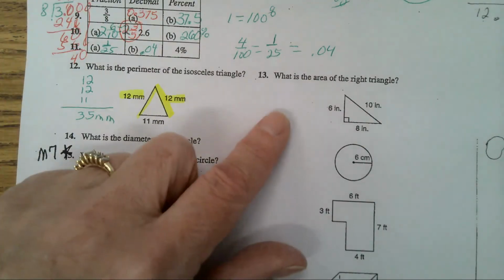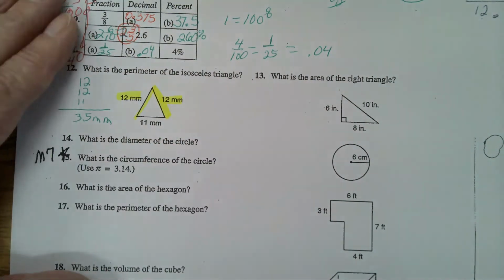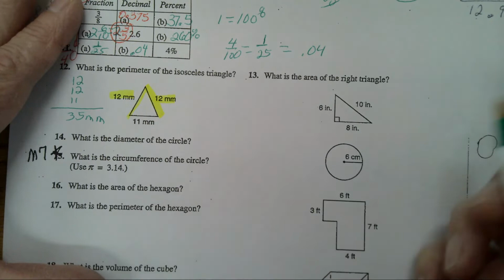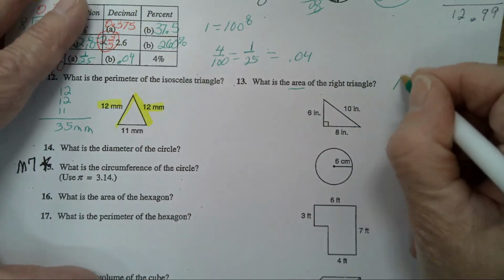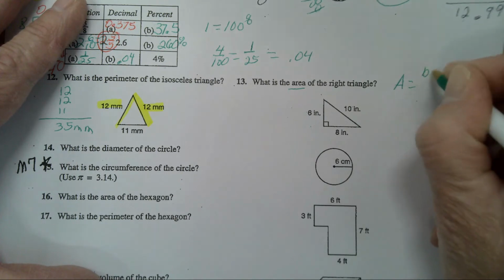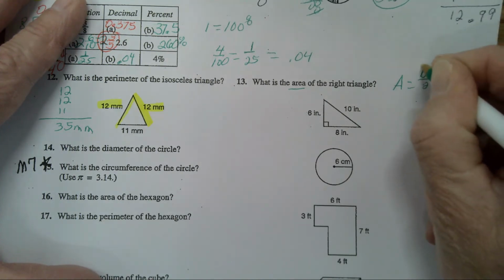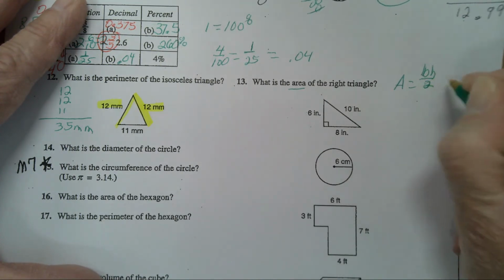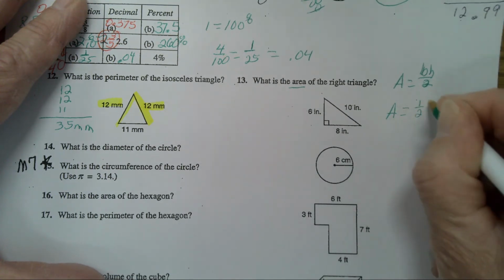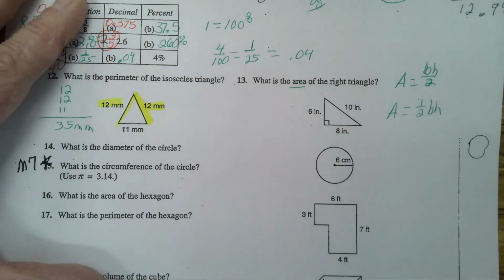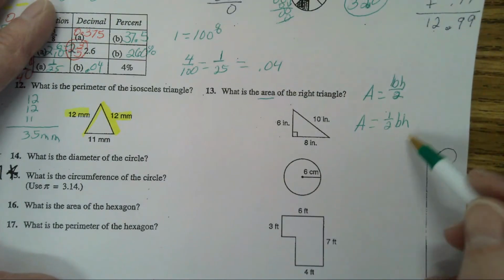Now we're going to do number 13. What is the area of the right triangle? The formula for the area of a triangle equals base times height divided by 2. Another formula that does the same thing is 1/2 base times height. They say the same thing.